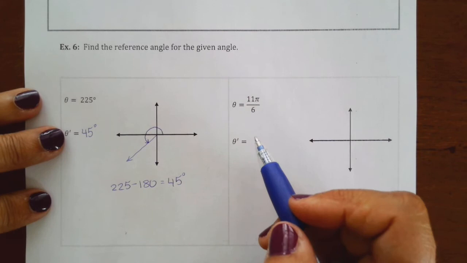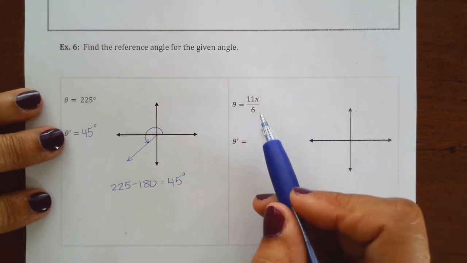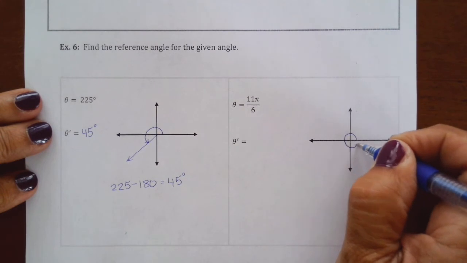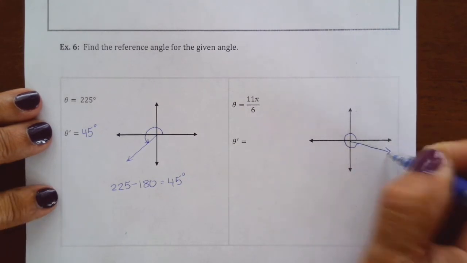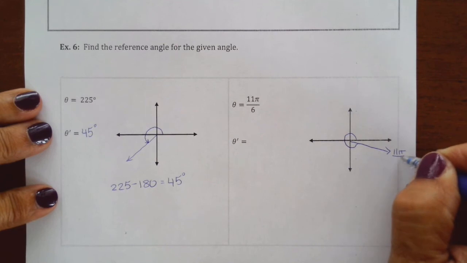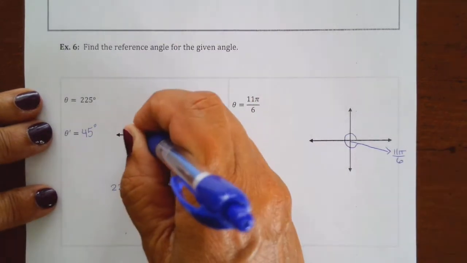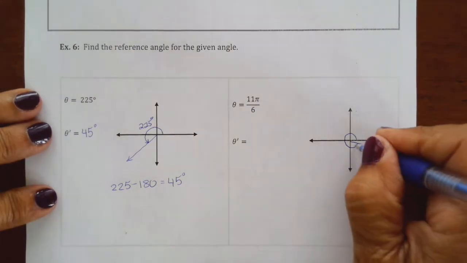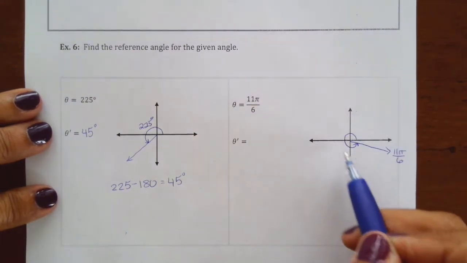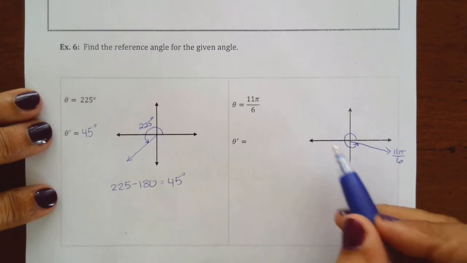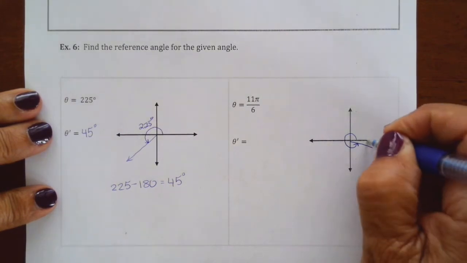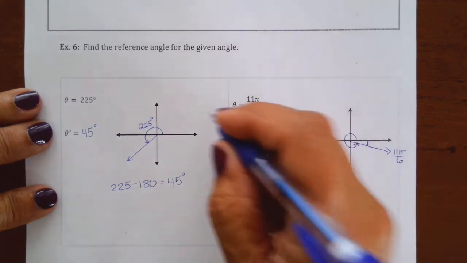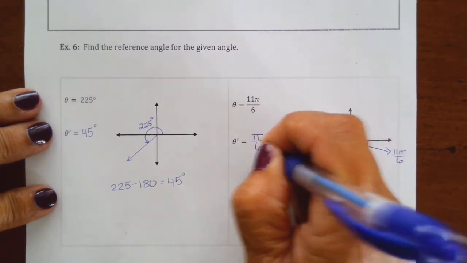All right, 11 pi over 6. Remember, that's your pi over 6 numbers. Those are the ones closest to the x-axis. And 11 pi over 6 would be way over here, right? There's 11 pi over 6. This was 225. That was 225. Okay, put my arrow here so that I know that I went all the way around. So remember, that's 330 degrees. So your reference angle is right here. So that's 30 degrees, and 30 degrees in radians is pi over 6.